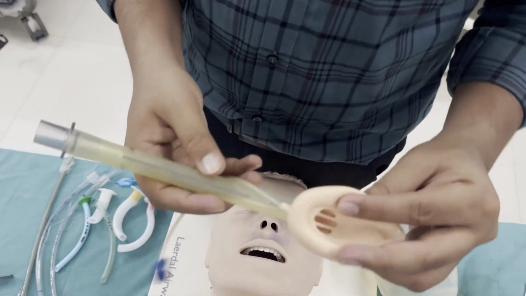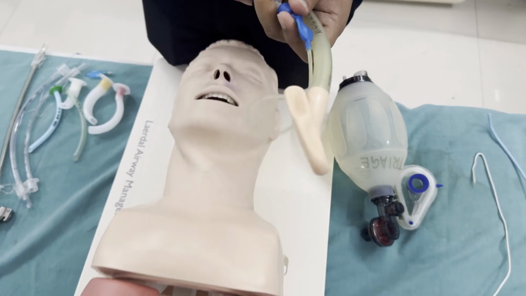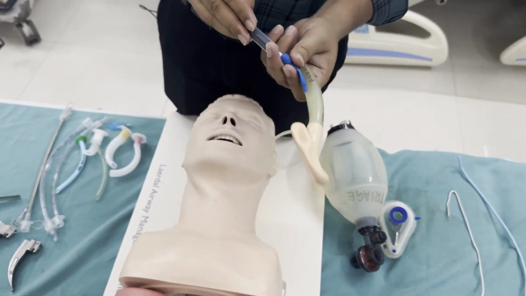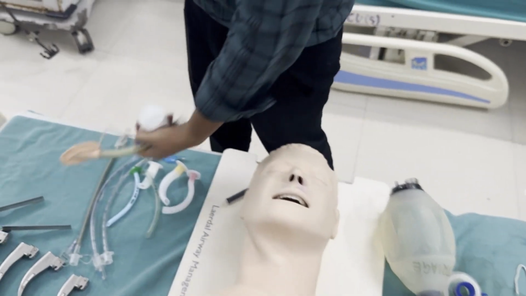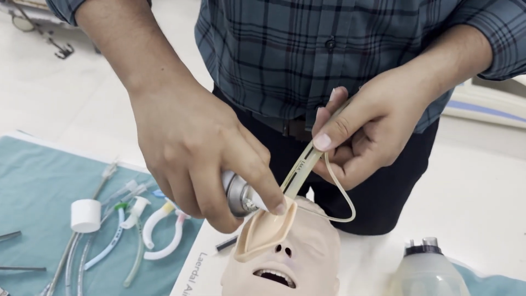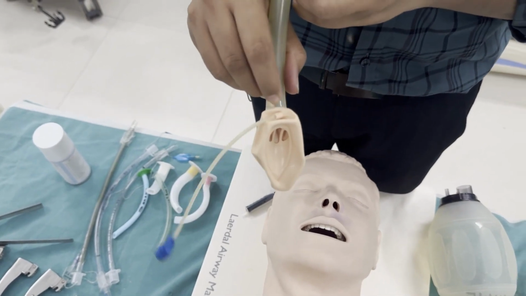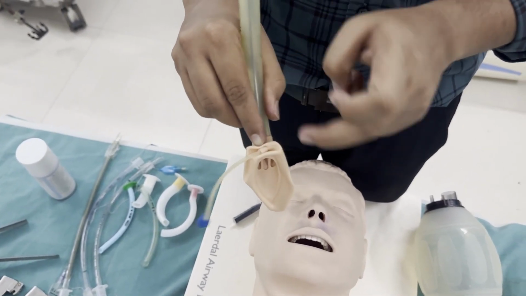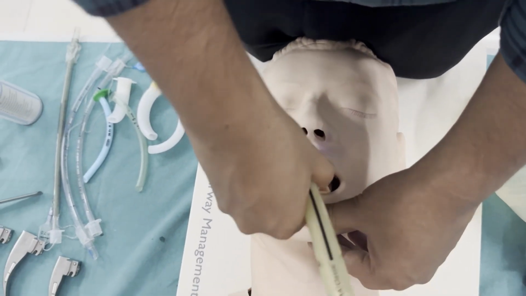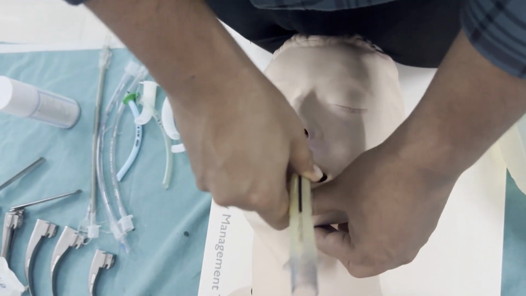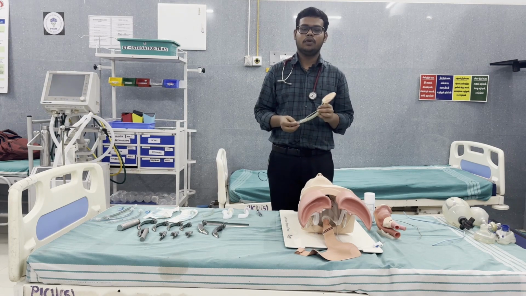The parts include the inflatable cuff, ventilating tube, connector, and pilot balloon. Before insertion, you have to deflate the cuff. Then we apply lubricant gel to the cuff. We hold the LMA like a pen, placing the finger between the cuff and the tube. Then we insert it along the curvature of the hard palate and fully insert it. A disadvantage of LMA is that it is inferior to endotracheal intubation in the prevention of aspiration.